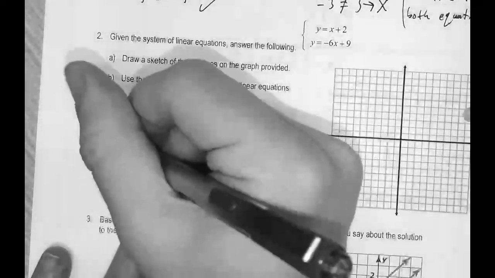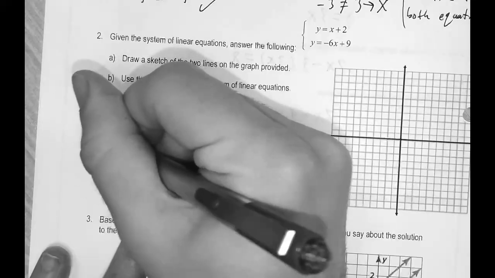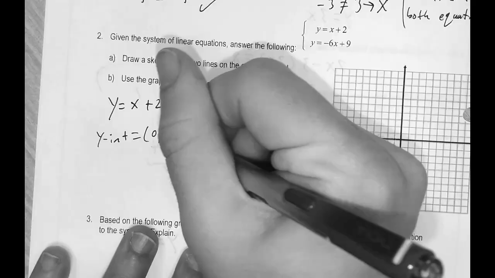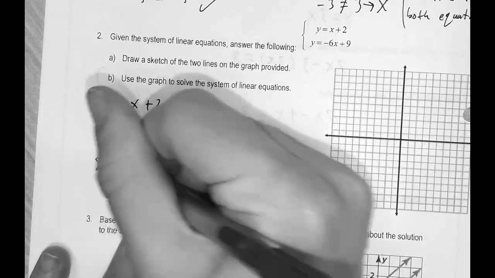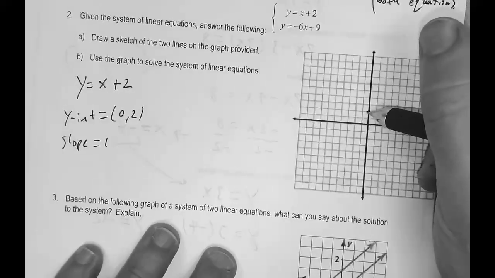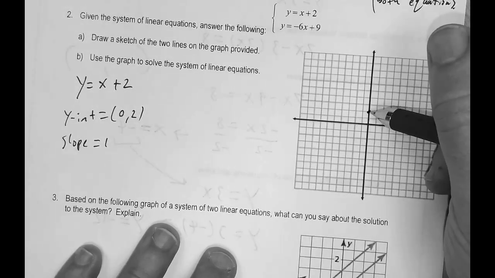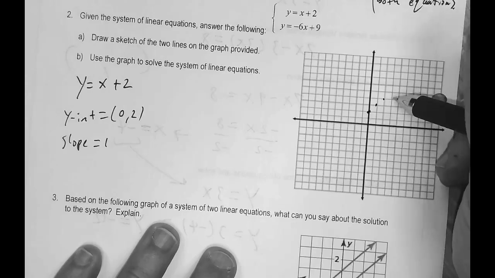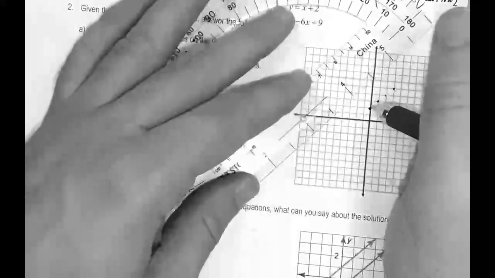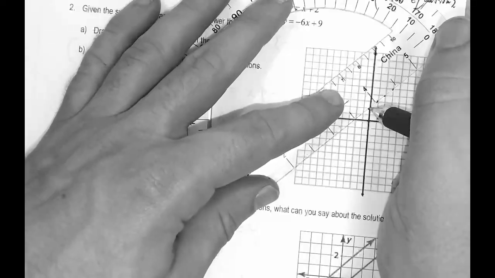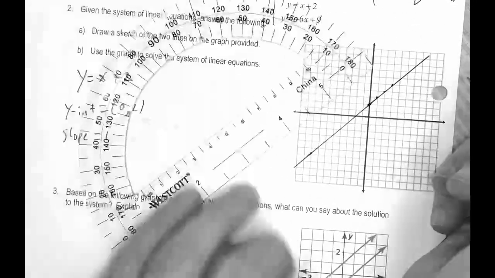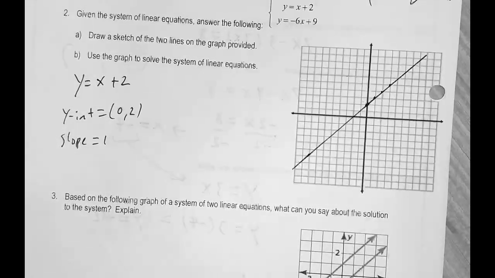I'm going to write it out, and I'm going to label what is the y-intercept. Well, the y-intercept here is 2, so it's just (0, 2). My slope is 1. So I'm going to go ahead and plot this. So (0, 2), and then a slope of 1. So right 1, up 1, right 1, up 1, and so on. And then I'm going to take my straight edge, and I'm just going to connect those dots, okay? All right, so that's my first one.